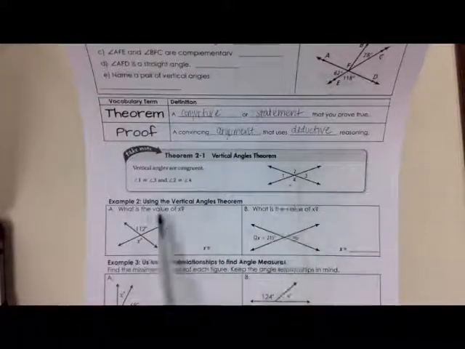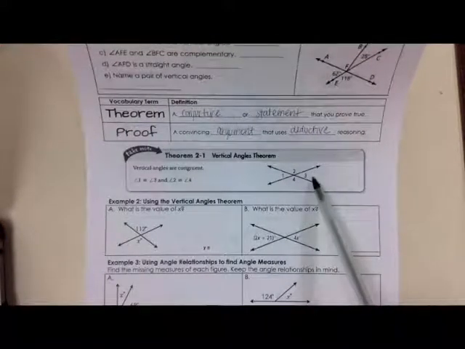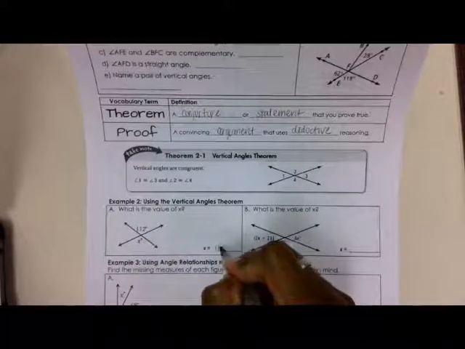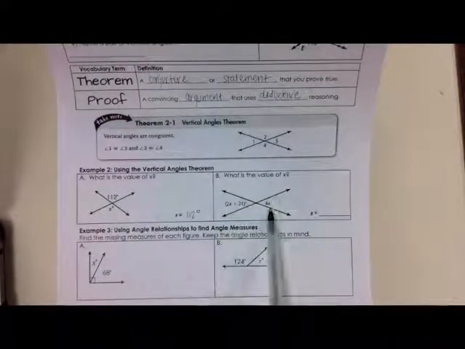So we're going to learn our first theorem. It's called the vertical angles theorem. The vertical angles theorem says that vertical angles are congruent. So here I have an X, which means angle 1 and angle 3 are congruent, and angle 2 and angle 4 are congruent. So here, what is the value of X? Well, these are vertical angles because they make an X. So if this angle is 112, X is 112 because vertical angles are congruent.